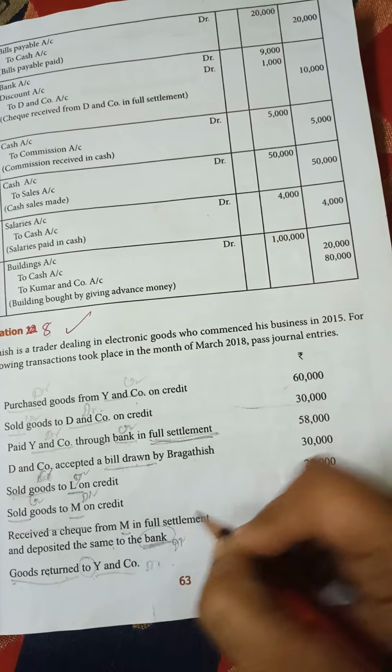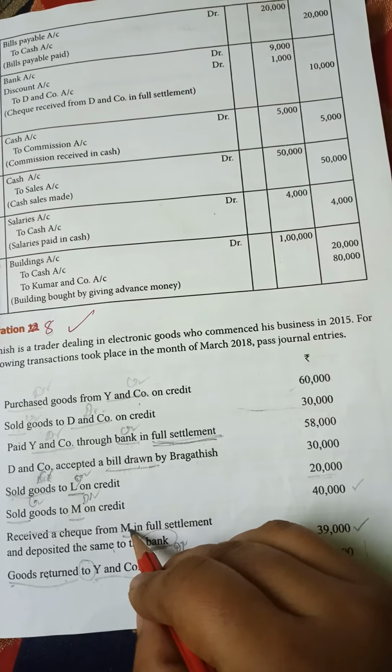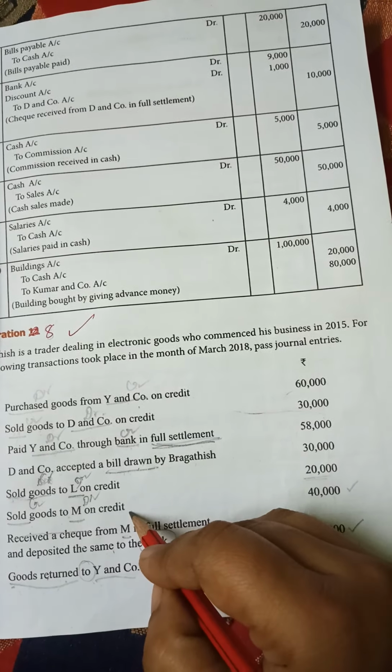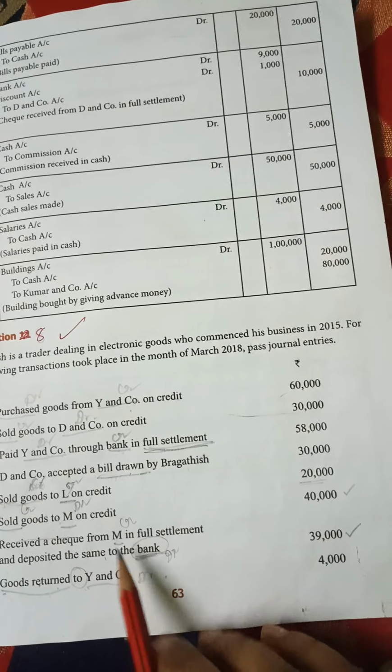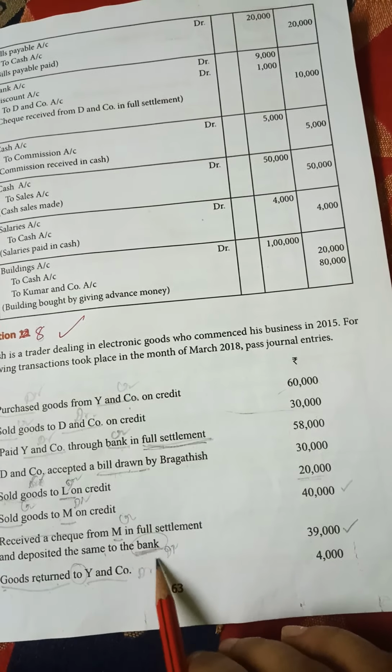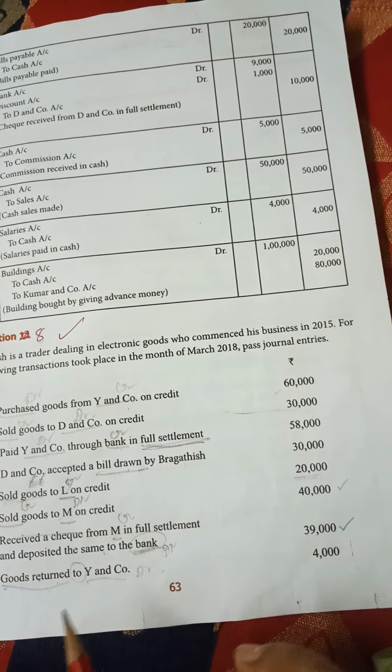So here we will debit the receiver. From whom are we receiving? From M. M is the giver, so credit. Okay, both are personal accounts, right? So bank is the receiver, M is the giver. So bank account debtor to M.